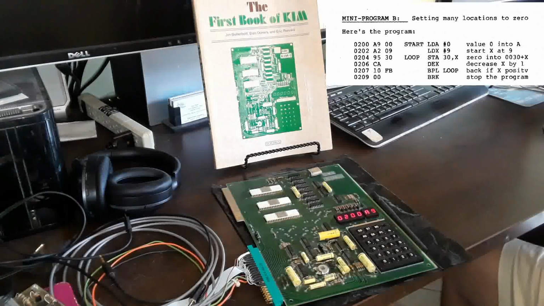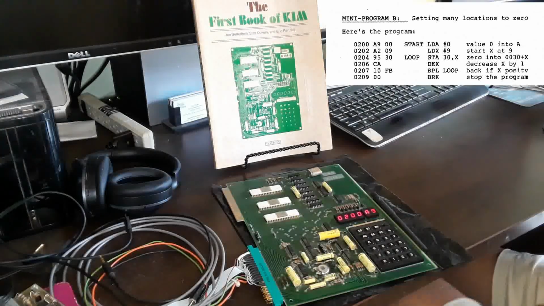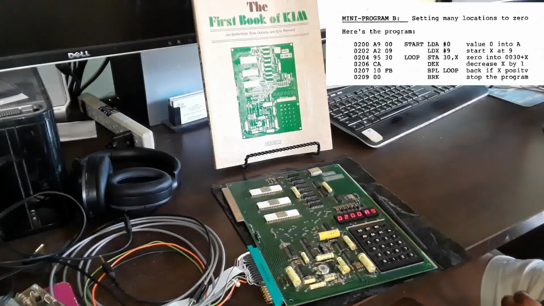As you can see, there are only 5 opcodes in this program, so let's take a quick look at them right now and maybe explain each command in a little more detail later. The first opcode is LDA, which we know is load the accumulator or A register with 0. The next opcode is LDX, which will load the X register with a 9. Then we will start a loop at address 204 by using the STA or store A register at address 30 plus X. The next command is DEX or decrement the X register.